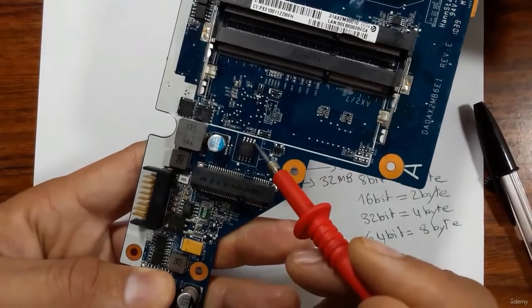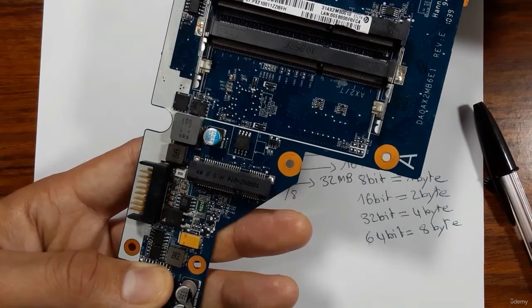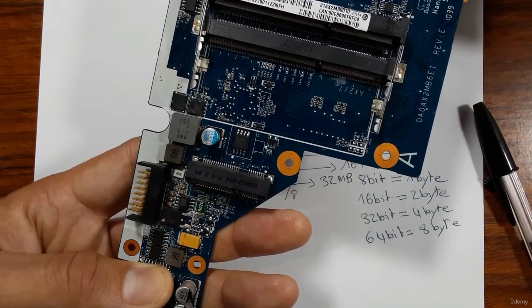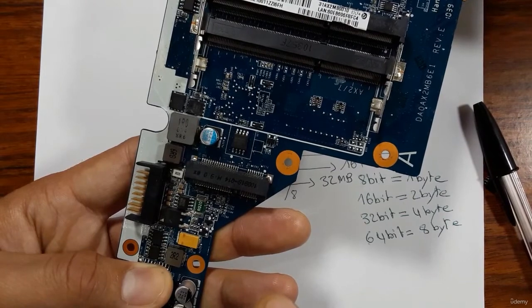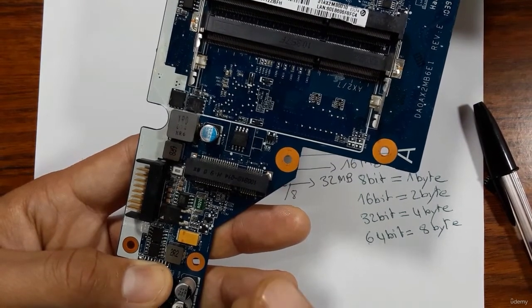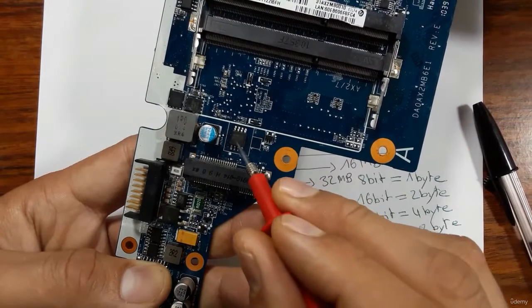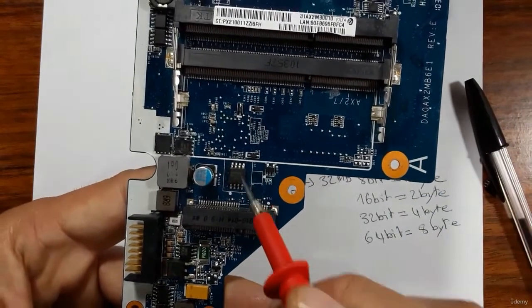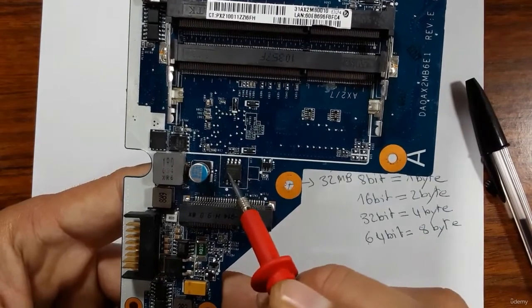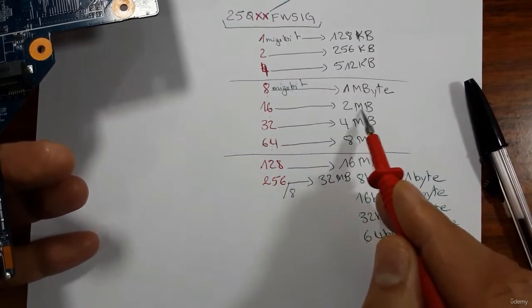So if you want to reprogram this BIOS, you should reprogram or flash it with a flash file equal to 2 megabytes or less than 2 megabytes. You cannot reprogram it with a file of more than 2 megabytes. You know why? Because the IC has a maximum size of 16 megabit, meaning 2 megabytes.